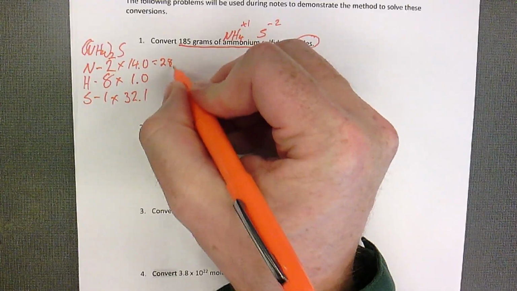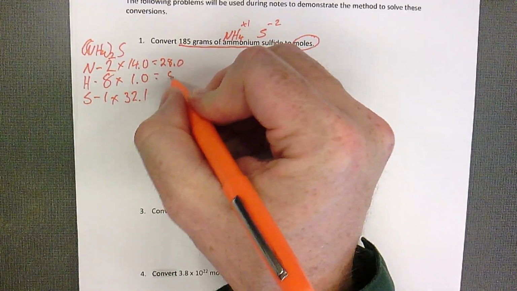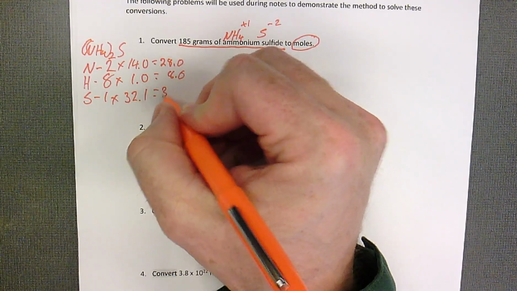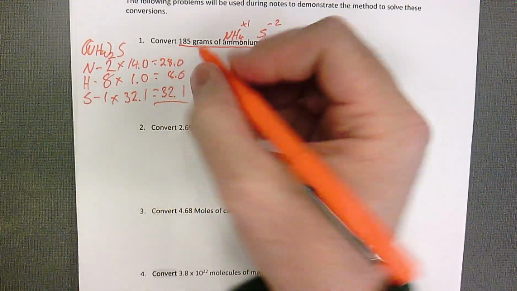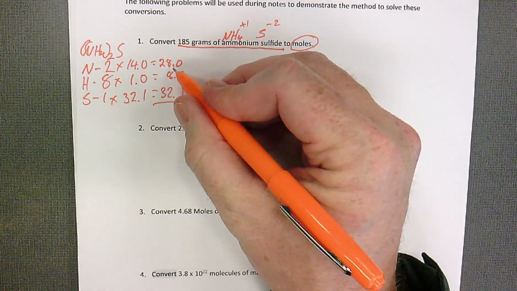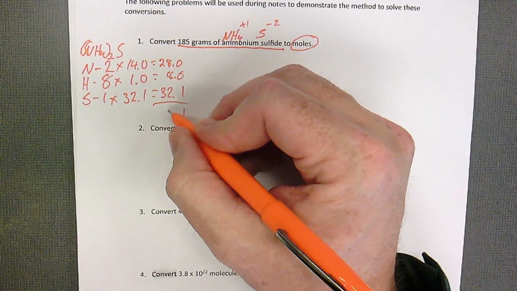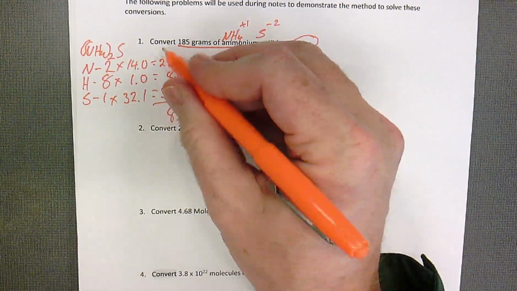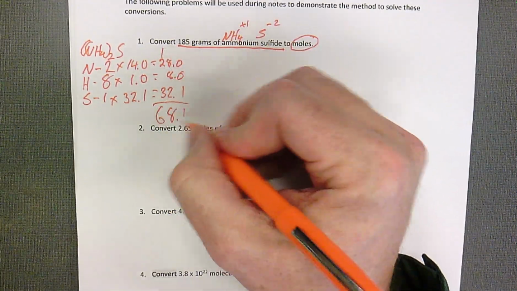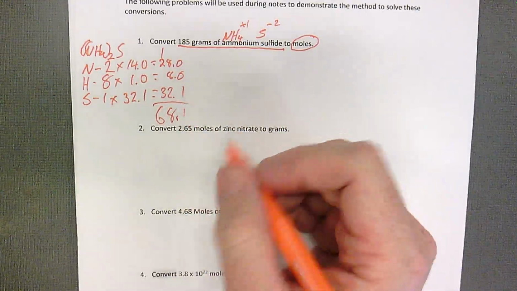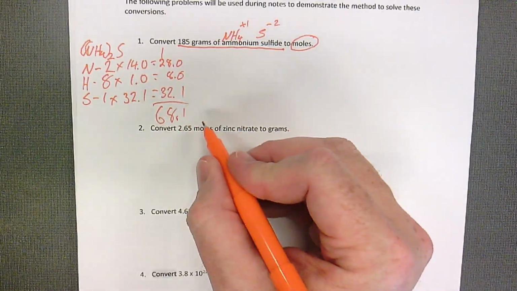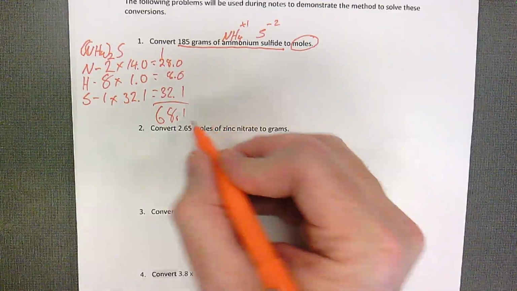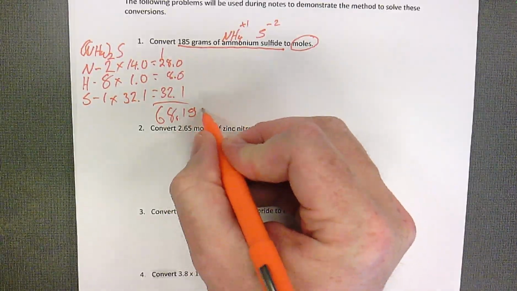Multiply it out, 28 and 8 and 32.1, and add it all together. 8 plus 8 is 16, plus 2 is 18, carry the 1. So it'd be 68.1. And what was the unit? Do you guys remember? Grams per mole, okay?